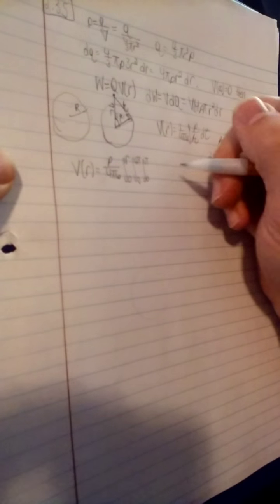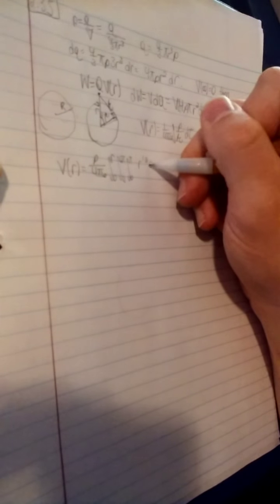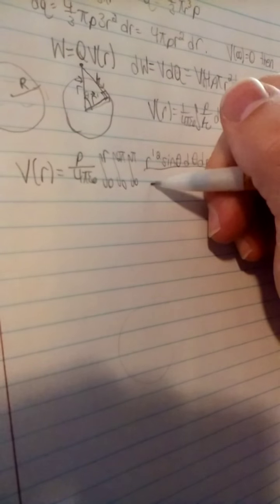Alright, so now writing v out, you have v of r, pulling some constants out, rho over 4 pi epsilon naught, integral from 0 to r, integral from 0 to 2 pi, and the integral from 0 to pi, r prime squared sine theta dr prime d phi, and then we have the r script in the bottom, square root of r squared plus r prime squared minus 2r r prime cosine theta.